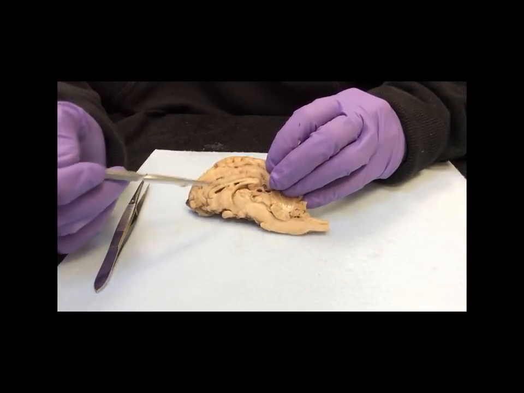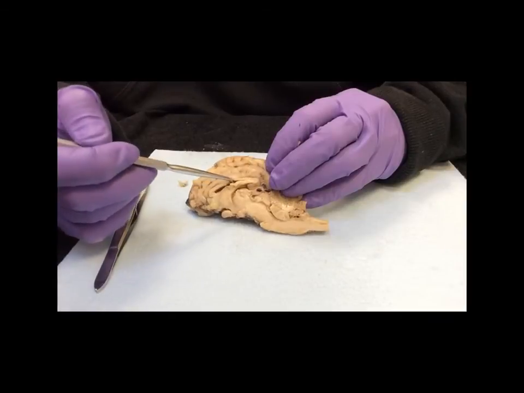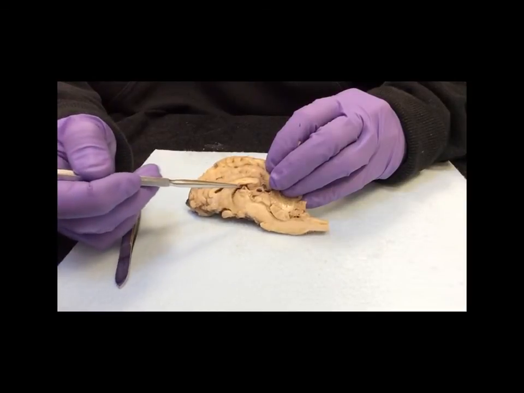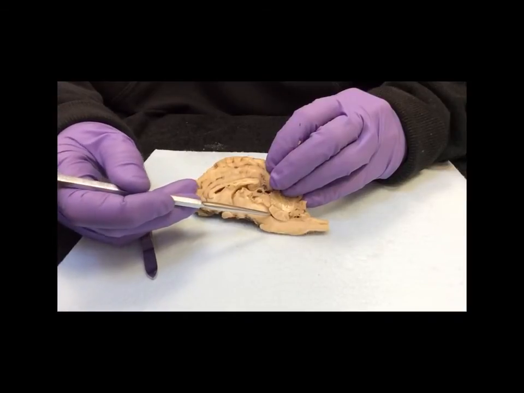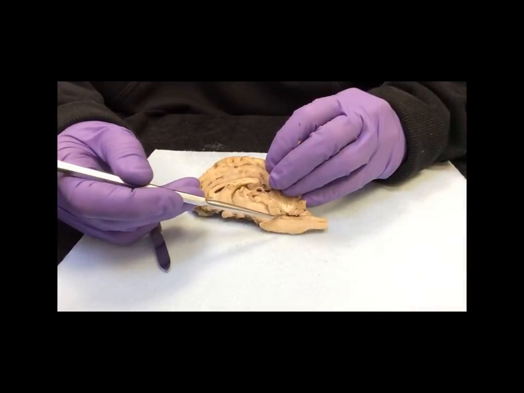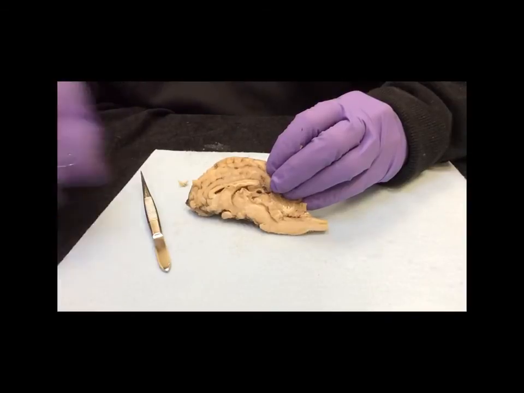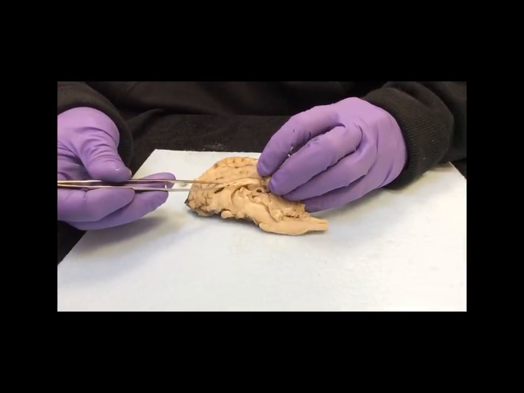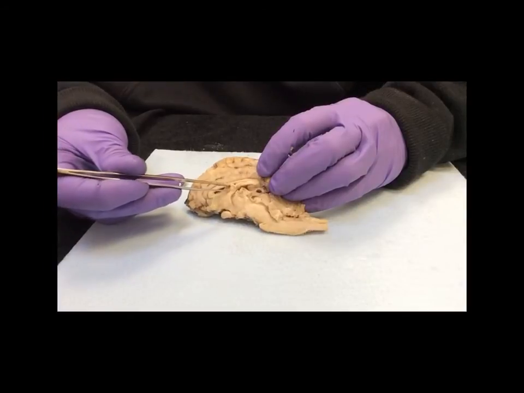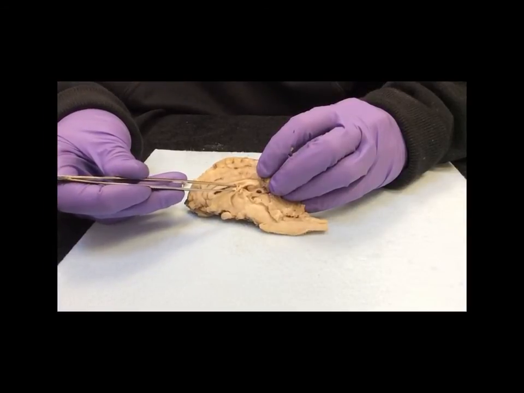So once again, lateral ventricle through the foramen into the 3rd ventricle, through the cerebral aqueduct, and then into the 4th ventricle. The other structures that you can see here are the corpus callosum, which joins the 2 hemispheres, and the fornix below it.